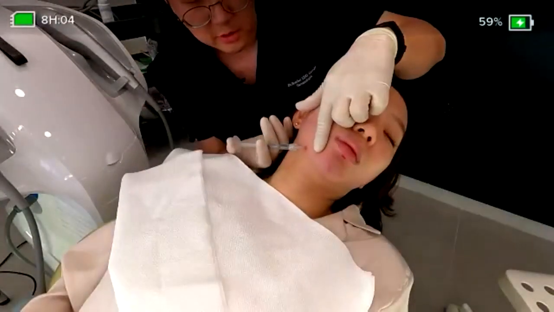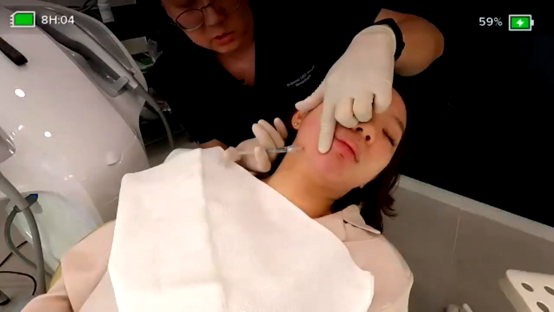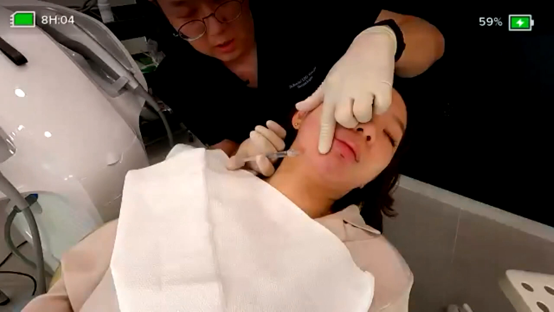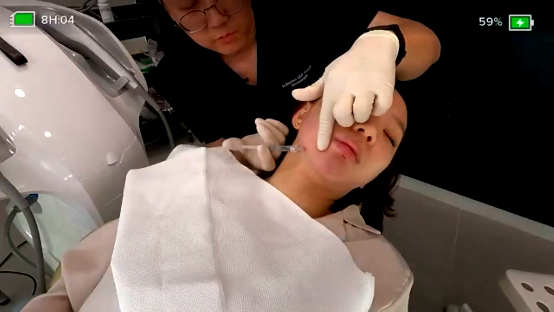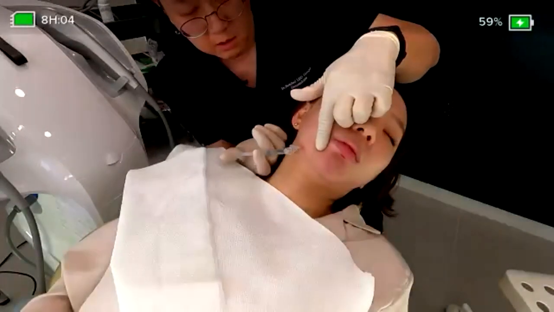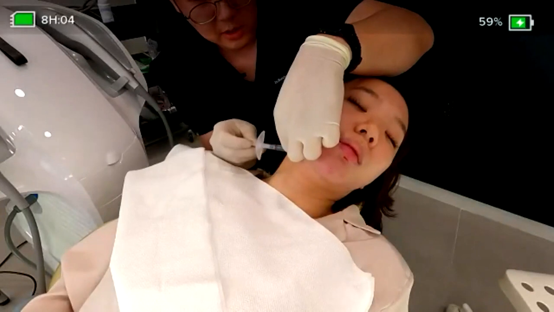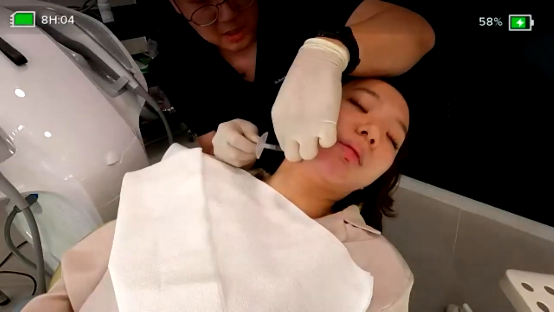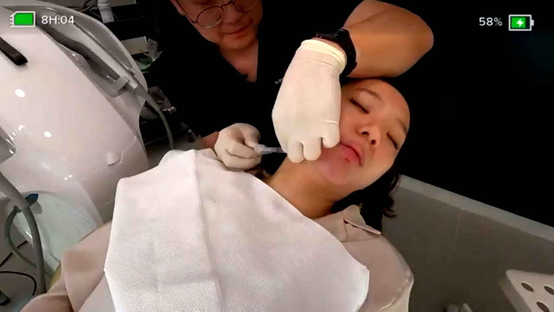We can touch here and touch the end of the cannula and make a reverse to check. And then go for that kind of burn treatment. If you are just using this technique, usually it is a more natural way to have a volume replacement here.